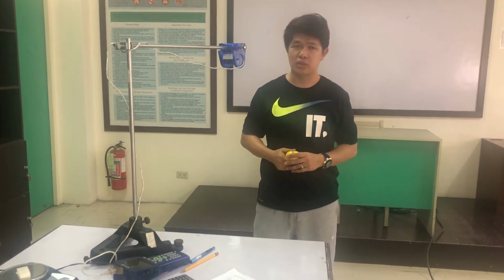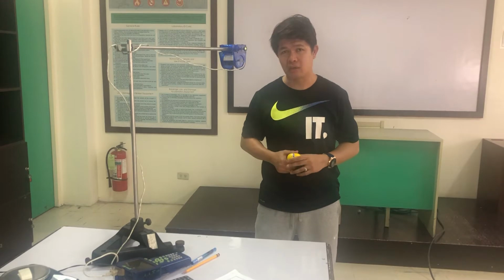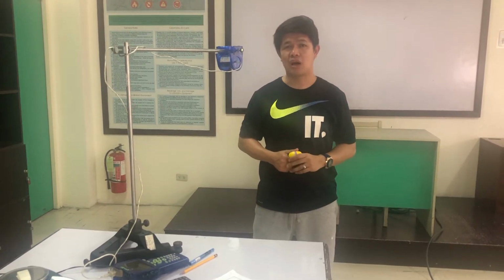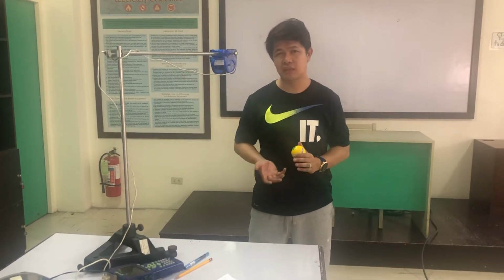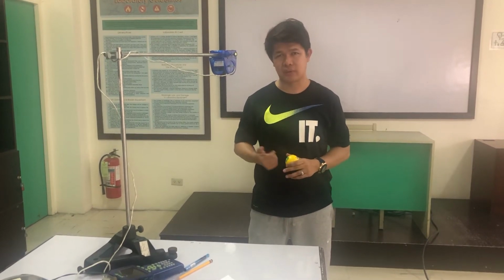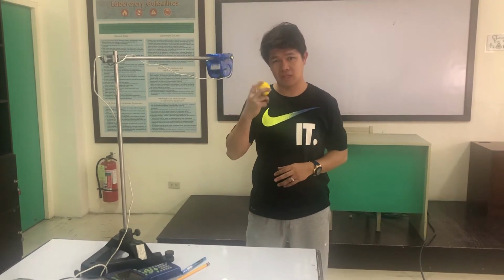The position will be used to compute the potential energy using the formula mgy, where m is the mass of the object, g is acceleration due to gravity, and y is the position of the object. The velocity will be used in computing the kinetic energy. The kinetic energy is simply 1/2 mv squared, where m again is the mass of the object, and v squared is the square of the speed or velocity of the object.